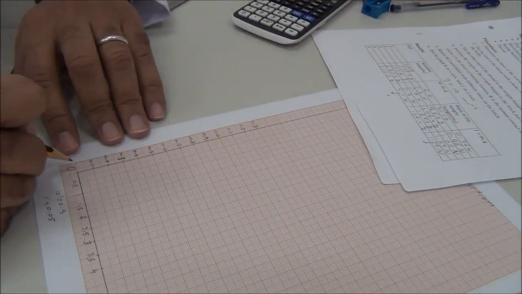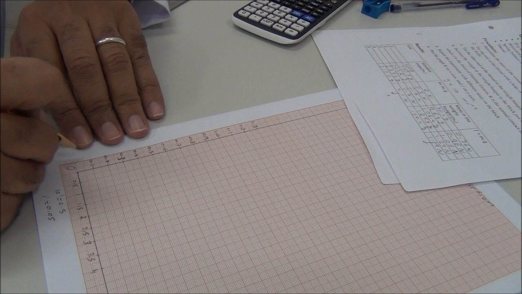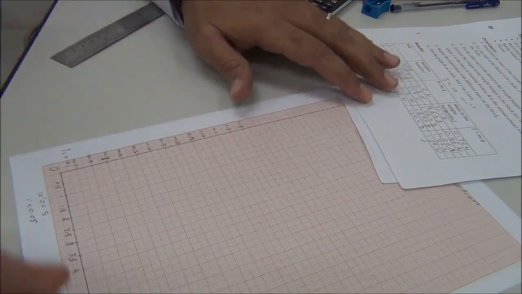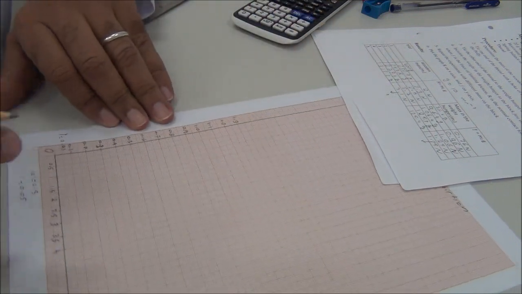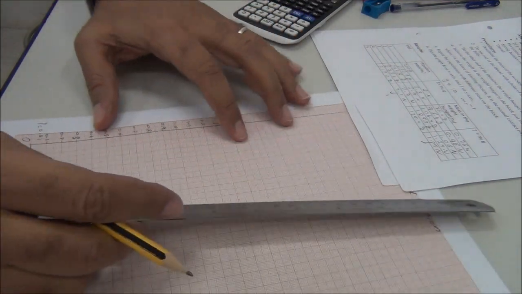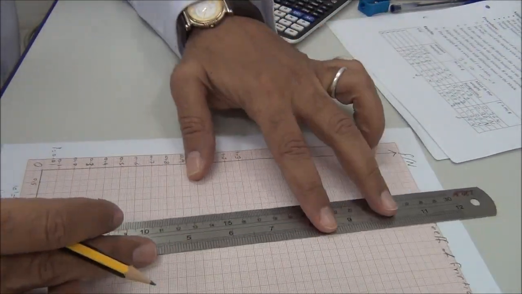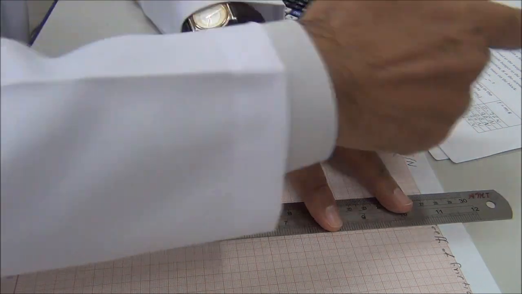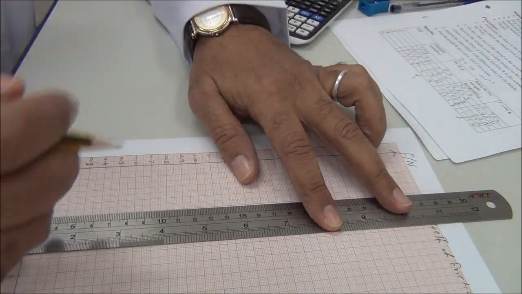In the vertical one, each 1 dash on the vertical line is 0.01. So we need to represent 0.76. So at 2, we go up to 0.76. So approximately it is 0.8.